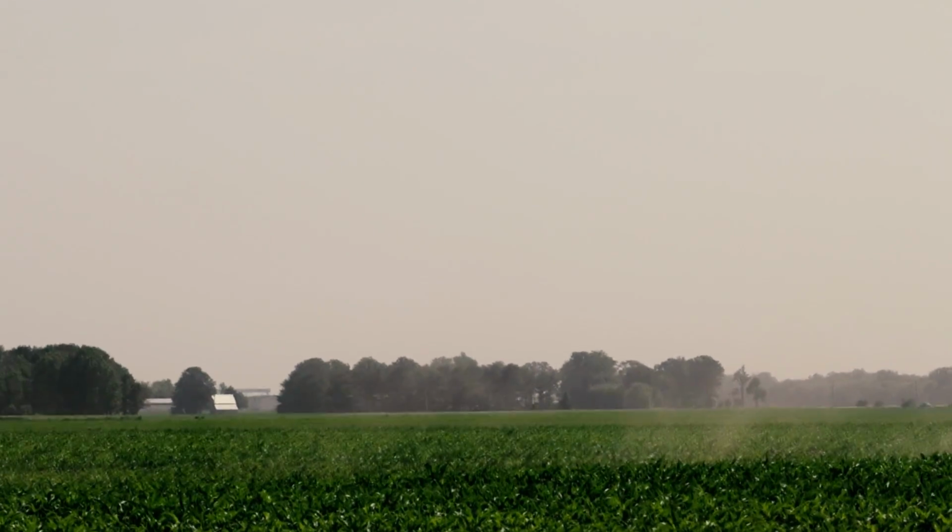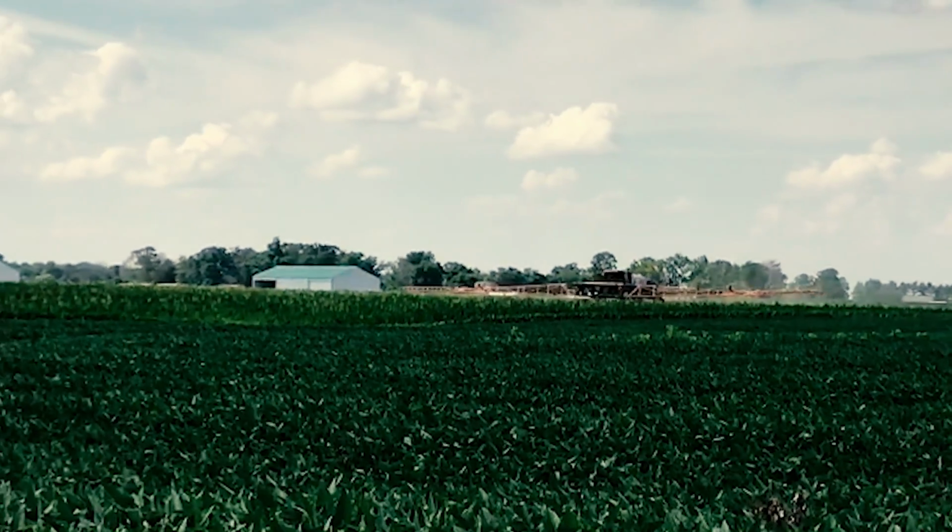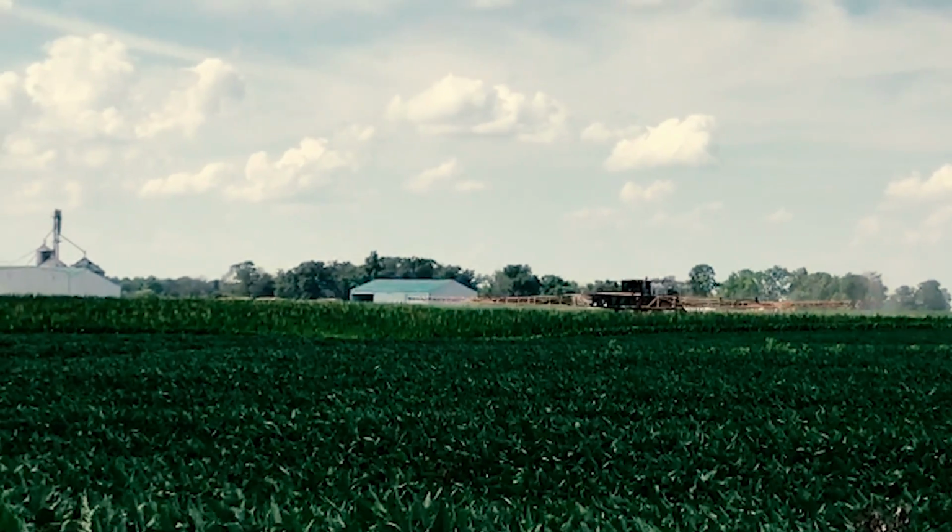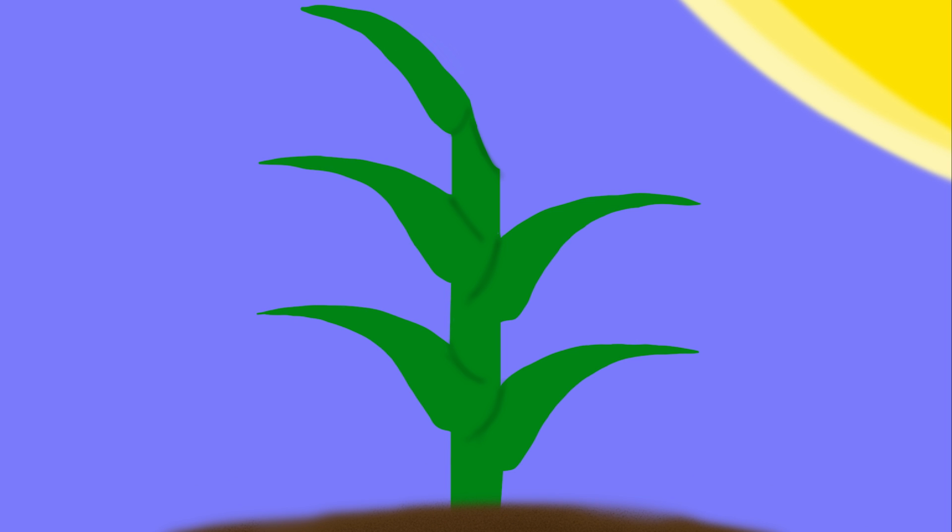Now, these terms, pre and post-emergent, refer to the 2 sides of a specific milestone in our corn's life. Pre-emergent is the phase of the plant before it has broken through the soil. The other side of this is post-emergent, which refers to the phase of life after the plant has emerged from the soil.